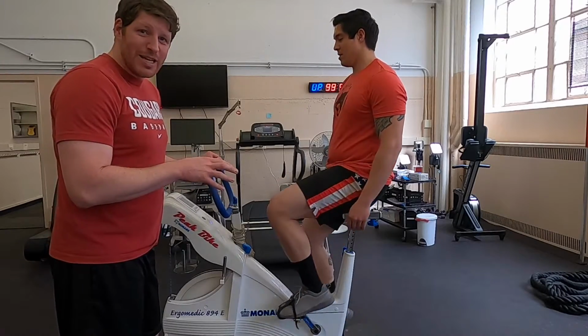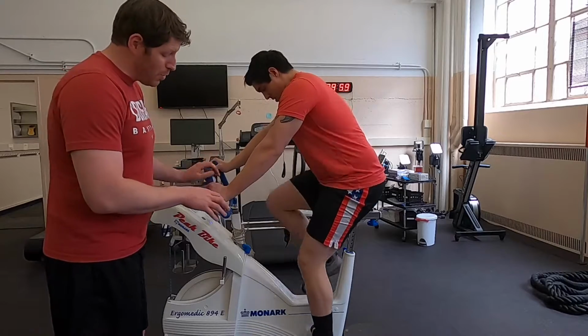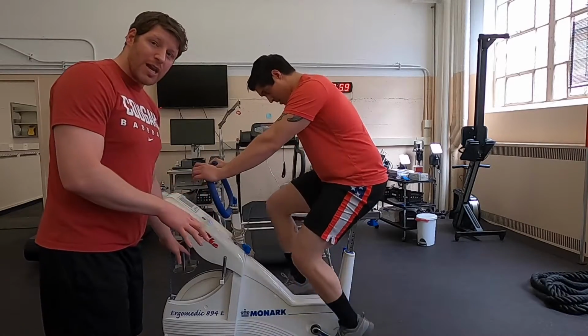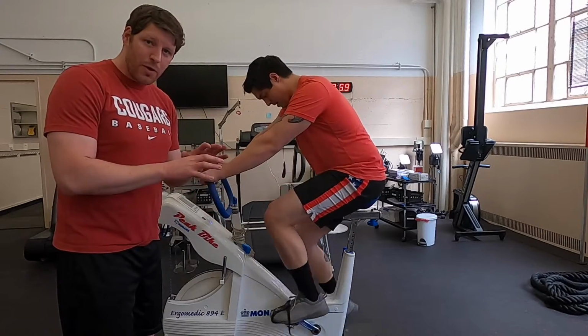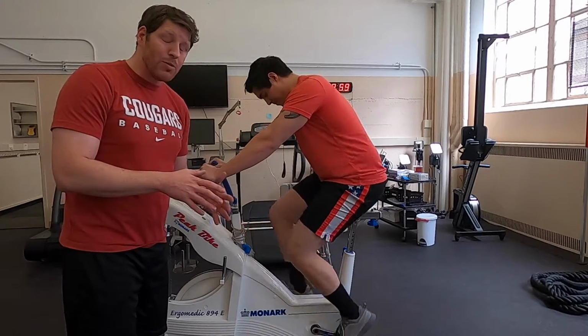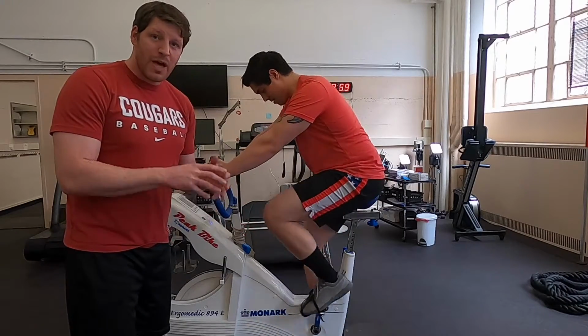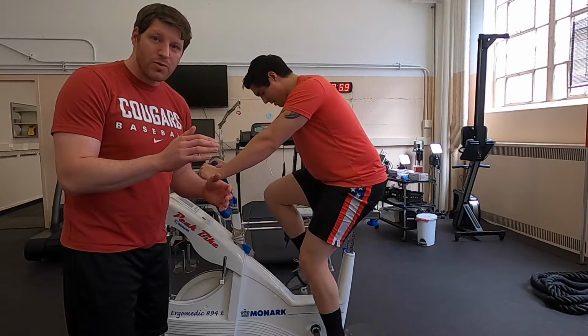Cycling against that high of a load is something we're not accustomed to. If we were just to put that load on there right now and have him start cycling against that load from not moving at all, it would be very difficult for him to do. He could do it, but it would be very difficult. That's why we start at such a high speed before the load even drops.